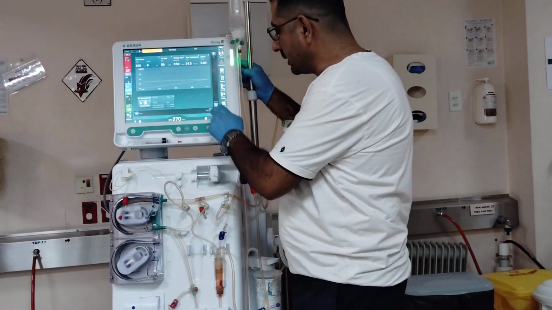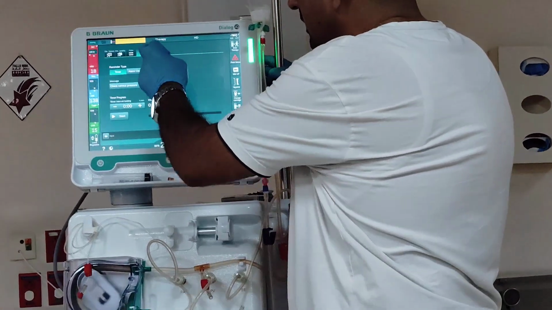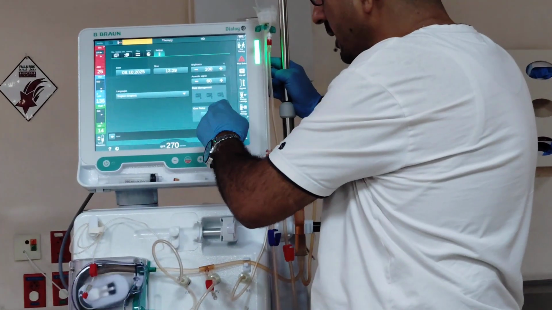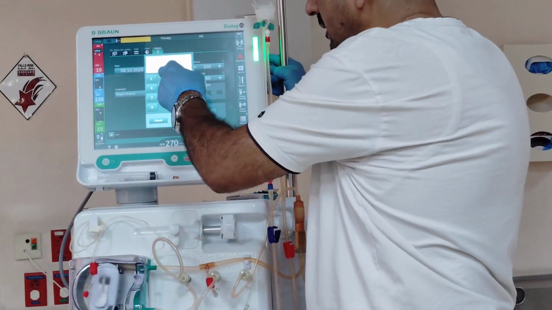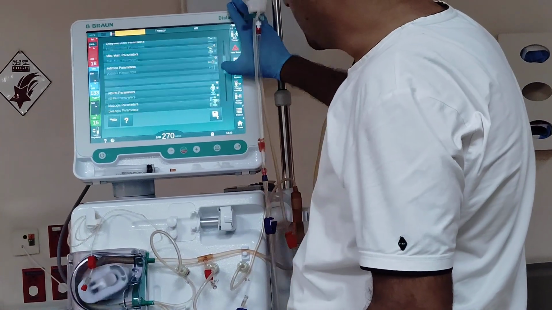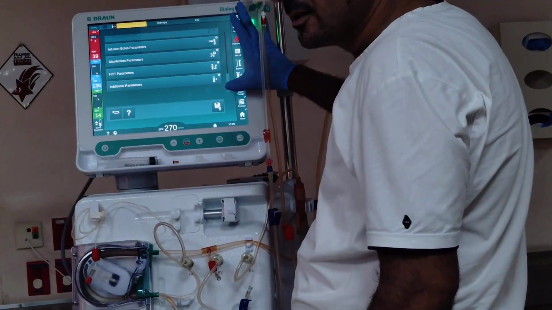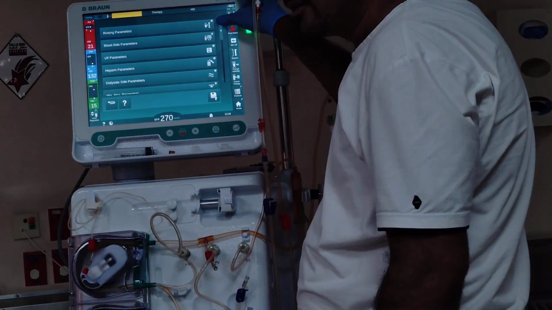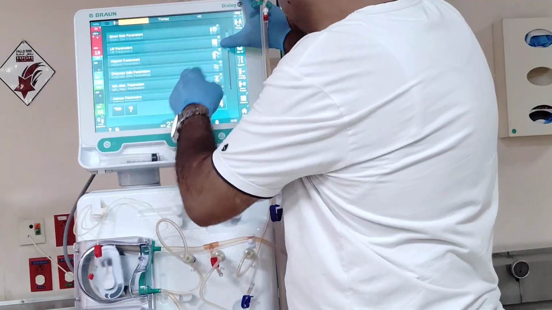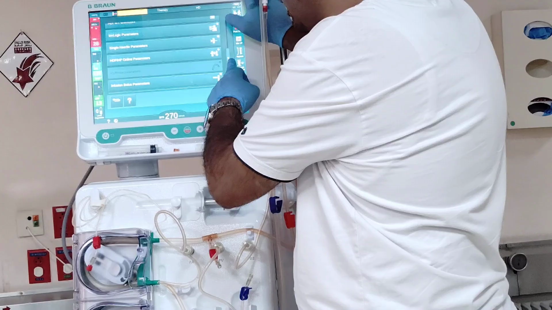As we mentioned before, here we have the setup screen. In the setup screen, you can choose the setting, and here we have the user setup. By pressing here with a special code, you can change some special parameters as the super user. Okay? So here for the disinfection, suppose I have a system clot and I want to change the lines in a safe way.